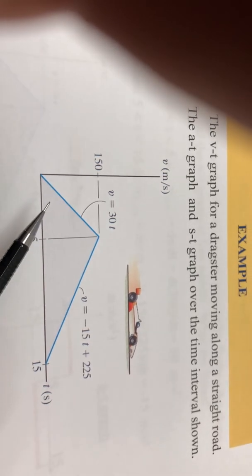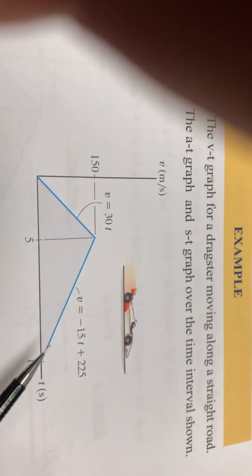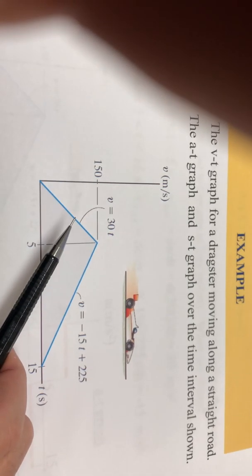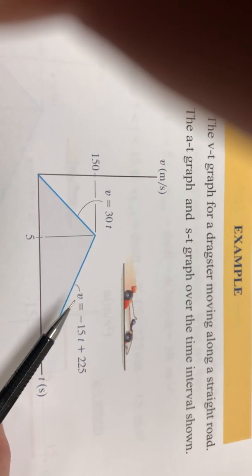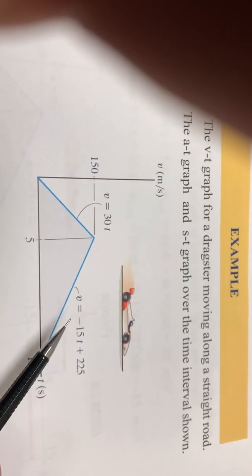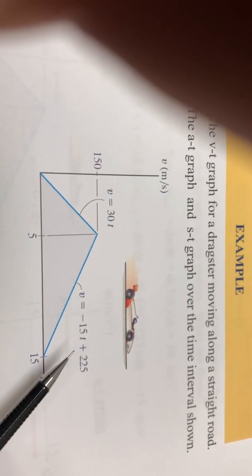Fortunately, this slope is constant in this region of the curve, and it's also constant in this region of the curve. So I can just calculate the slope for this segment, and then also calculate the slope for this segment. You'll also notice that they have conveniently provided equations for these segments of the curve. Could you come up with these equations on your own?